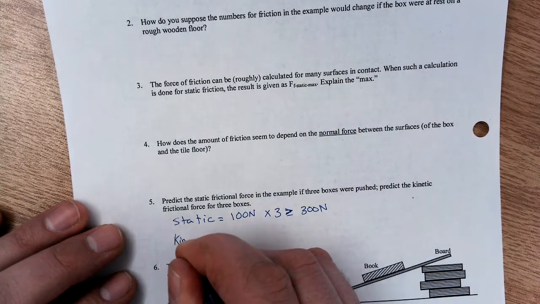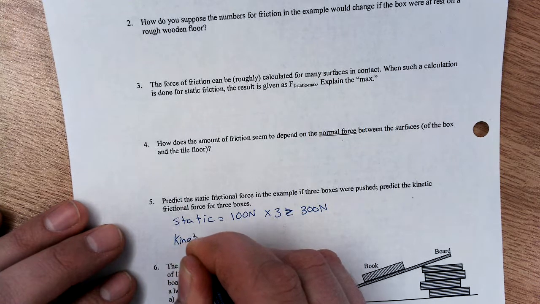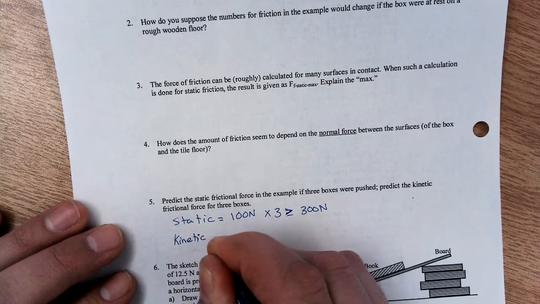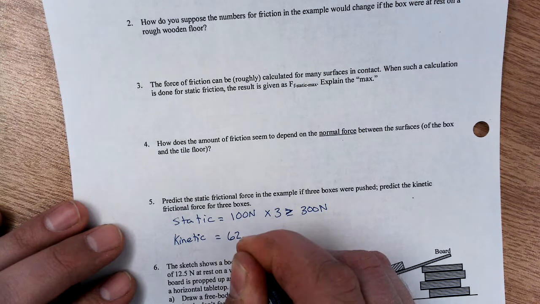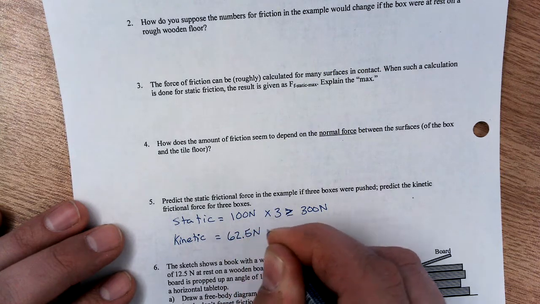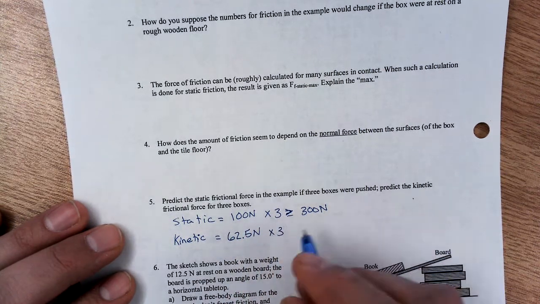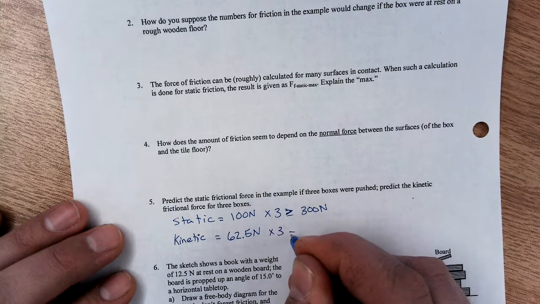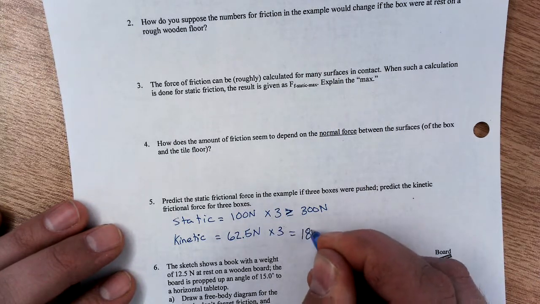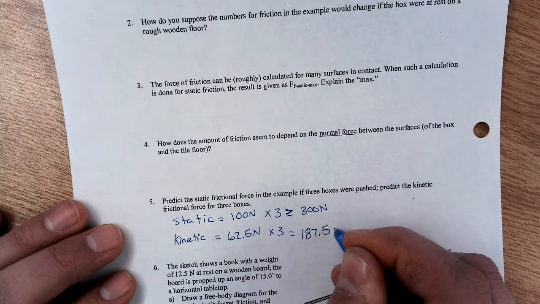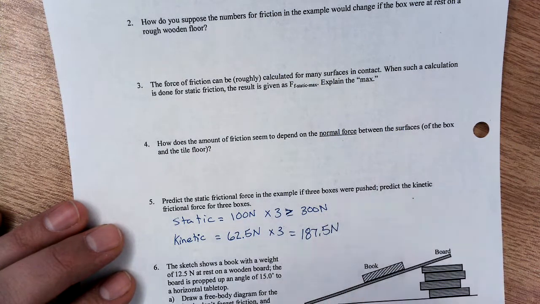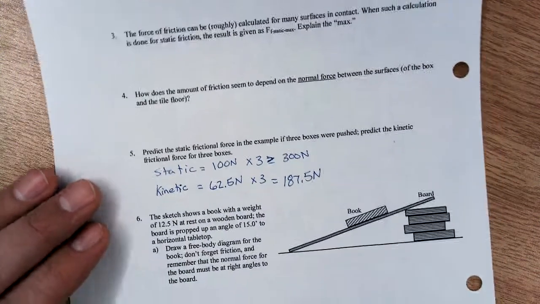Okay, for kinetic friction, it's 62.5 newtons. Again, we had 3 boxes. We're going to triple that. So we would need 187.5 newtons to keep that box moving.